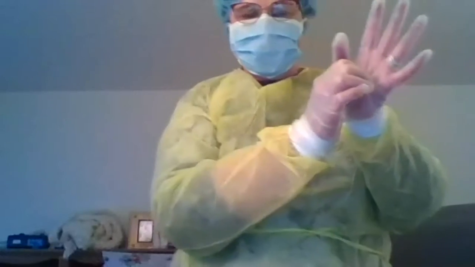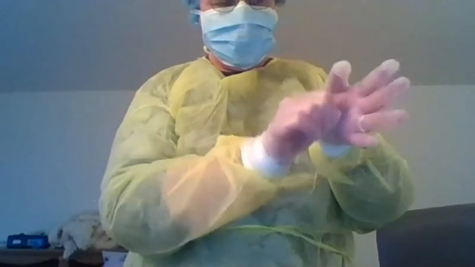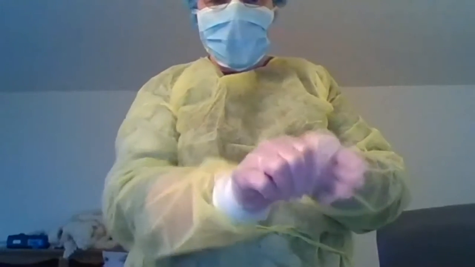There's a certain way to do it. You grab the inside of your glove and you pull it one way with your hand the other. Then you wad it up in a ball, and you take your finger inside the glove and pull it off so that it's inside out.